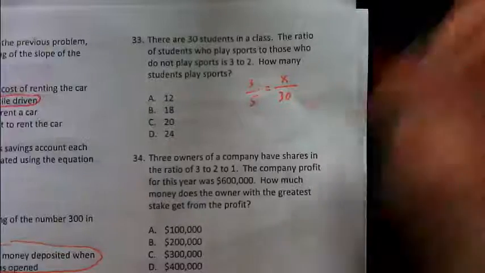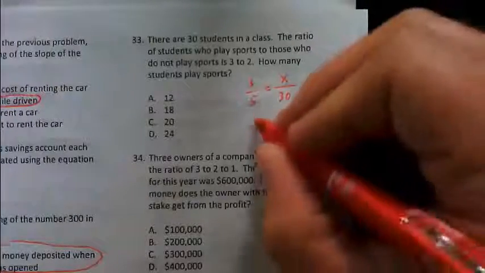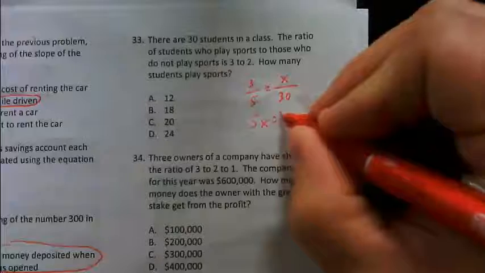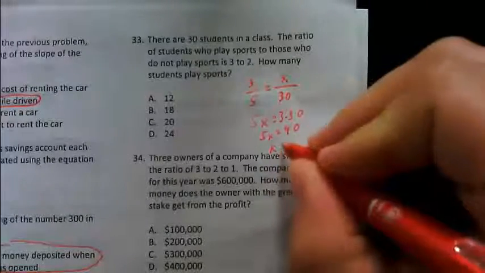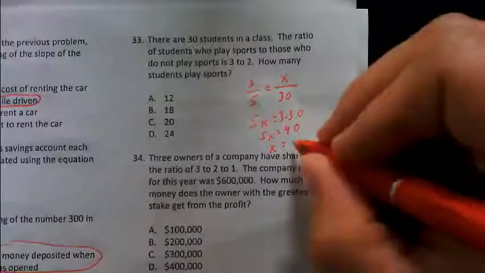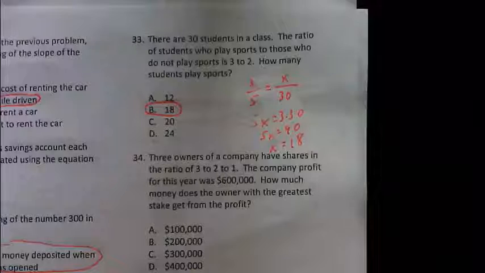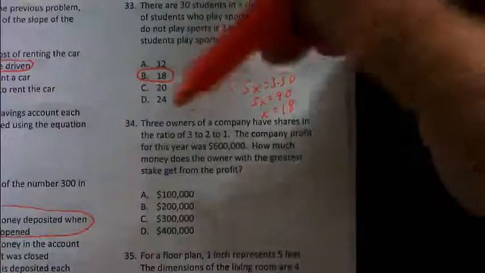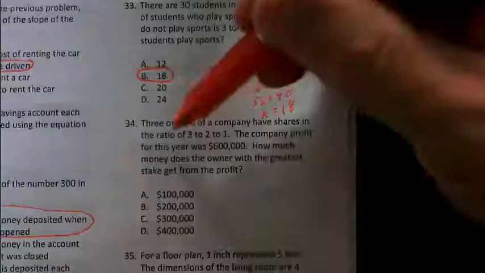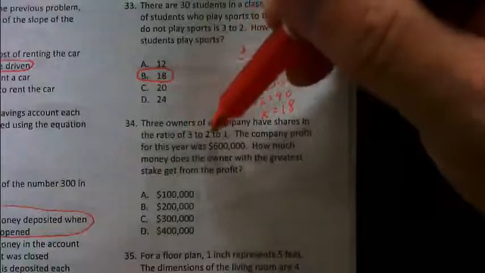Now we can cross multiply and solve. So 5 times X equals 3 times 30, so that's 90. Divide by 5, and that would be 18. So there are 18 students who play sports. So again, kind of tricky because you had to change the ratio that you're using in order to help solve that problem.